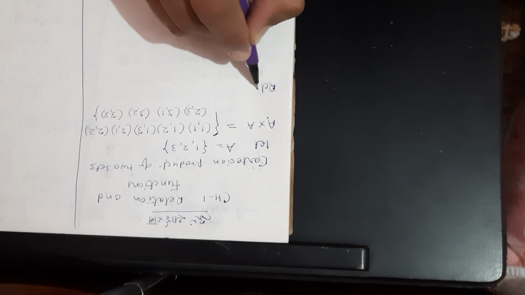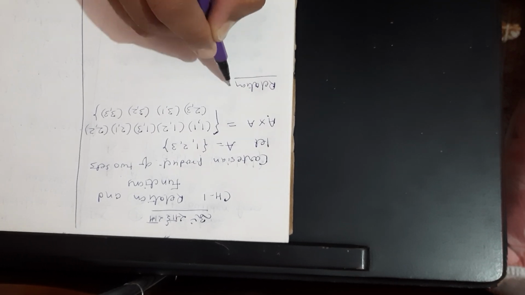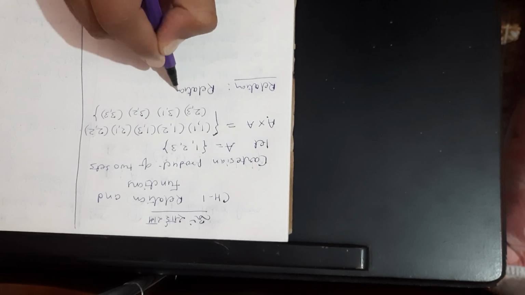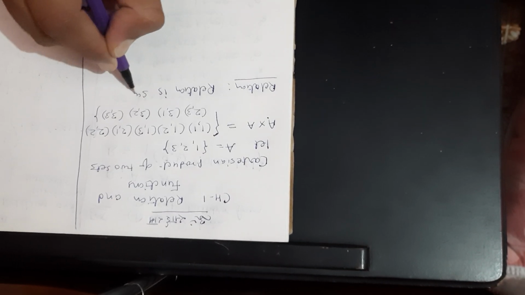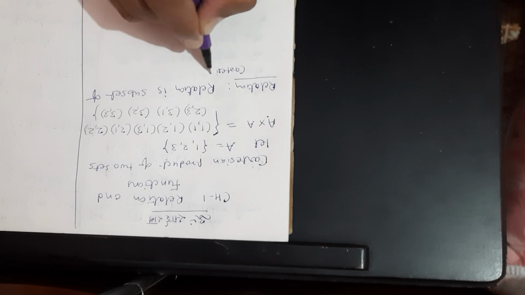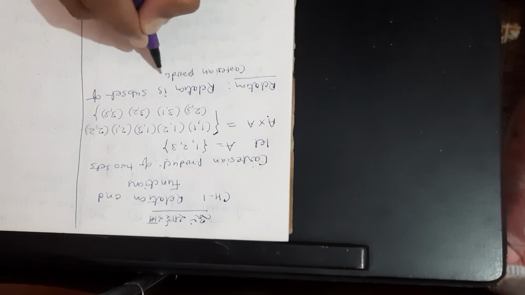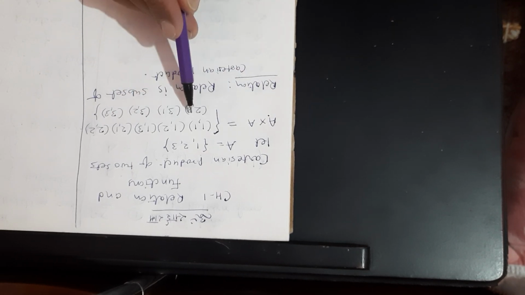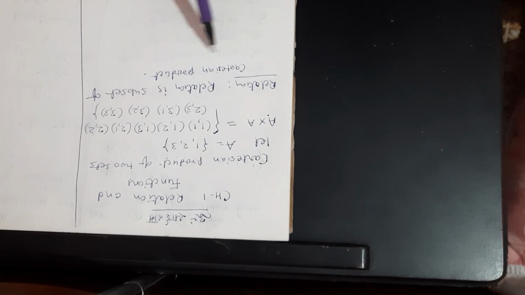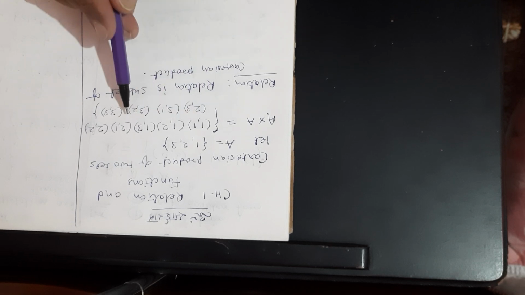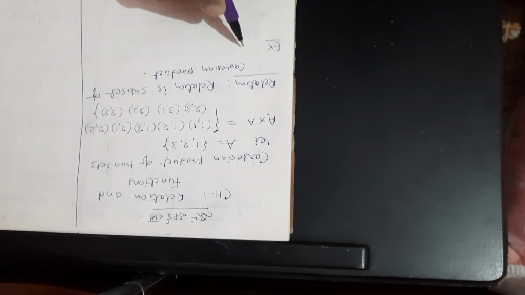Next, I tell you relation, which is again the same as you studied in class 11th. Relation is none else than a subset of the Cartesian product, meaning what we found here, A cross A. Your relation, or defined relation on A, will be a subset of this A cross A. So I put one example for you.